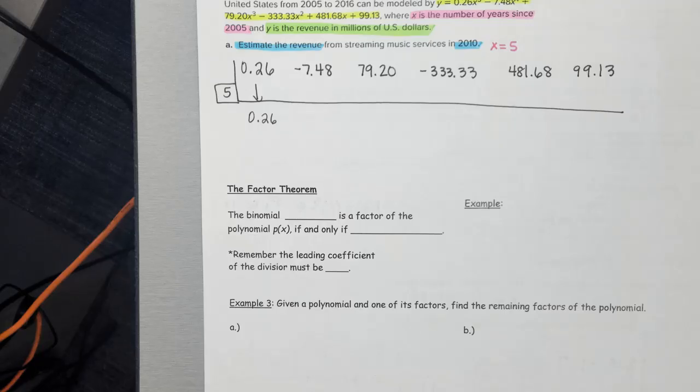Right, so fill that in. I'm going to have you fill it in with me. If you need a calculator, let me know.